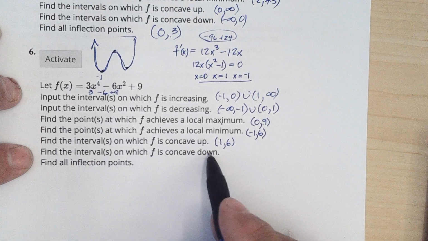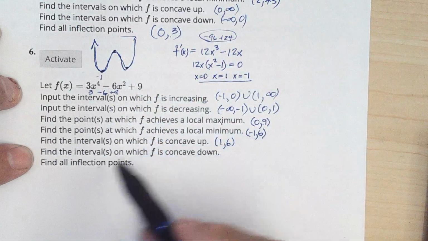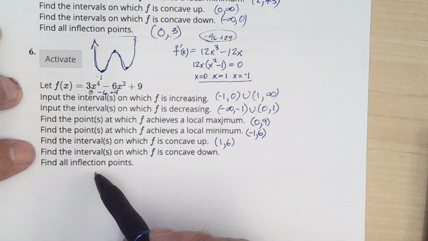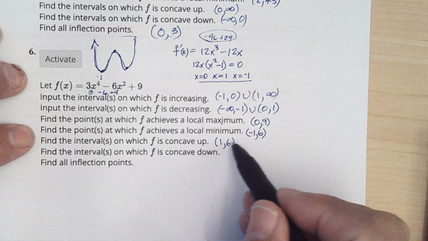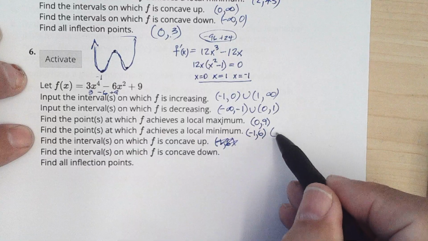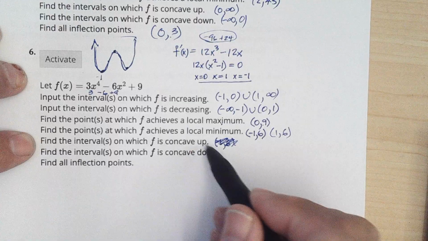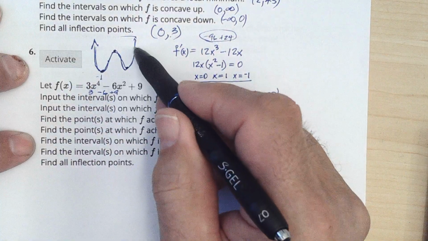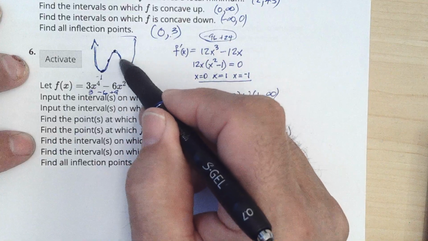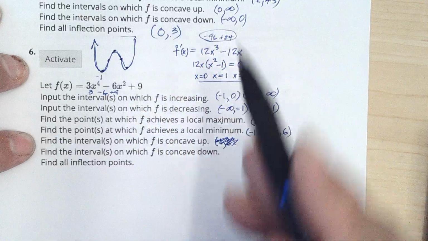Find the intervals when it's concave down. Well, it's concave down here. And, no, that was another minimum up here. 1, 6. Concave up, that would be from here to there and from here to there. So I have to find these inflection points, where it changes from concave up to concave down.